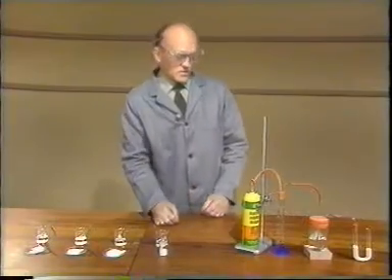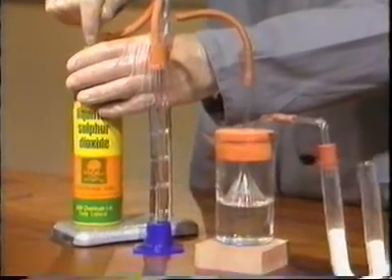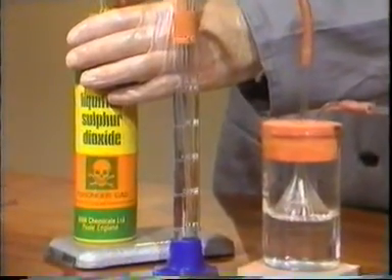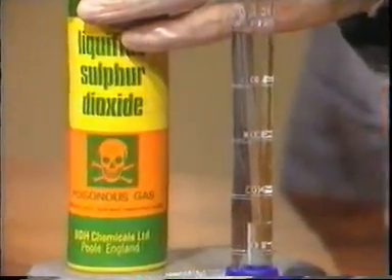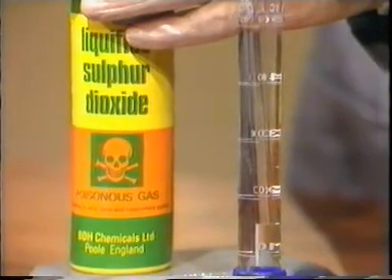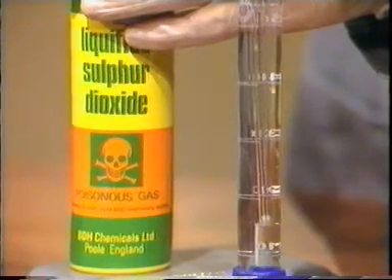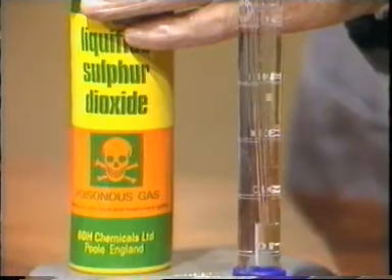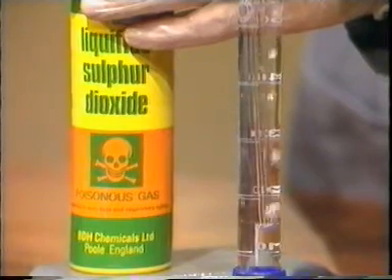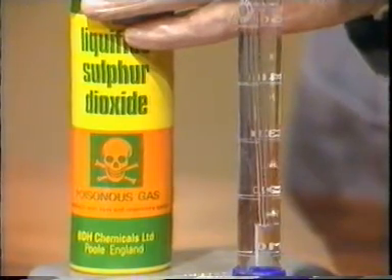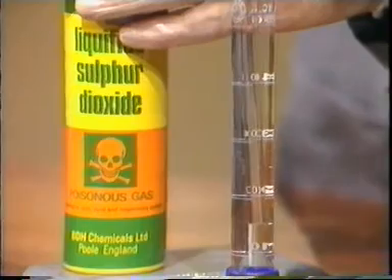Now let's try the sulfur dioxide. I've got the same apparatus here as before, except that the measuring cylinder contains hexane rather than water. When I open the valve from the sulfur dioxide cylinder, we shall first get a few bubbles of air from the tubing, and they come up to the top. But now we're getting sulfur dioxide, and you can see the bubbles getting smaller as they go up the cylinder, confirming that sulfur dioxide is soluble in hexane.